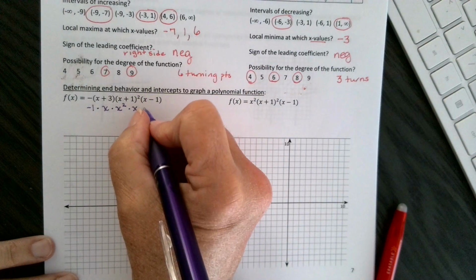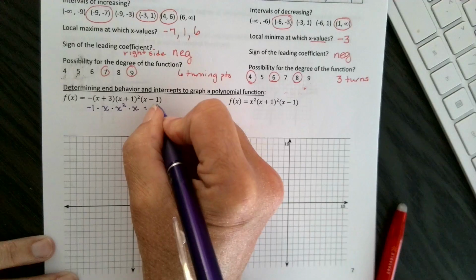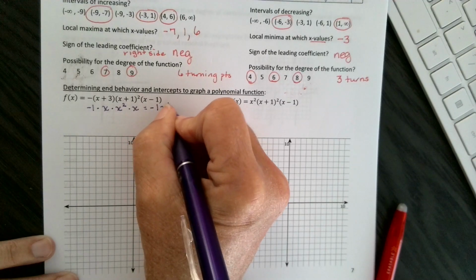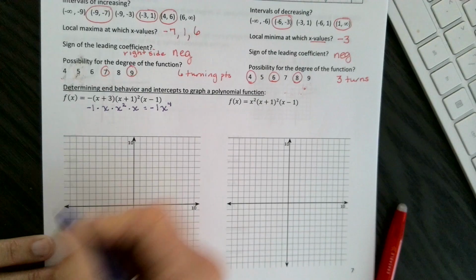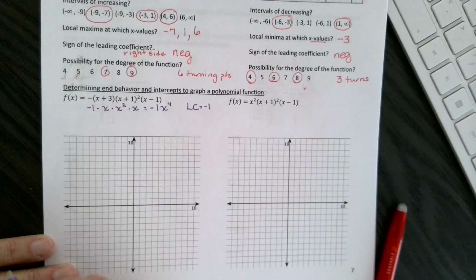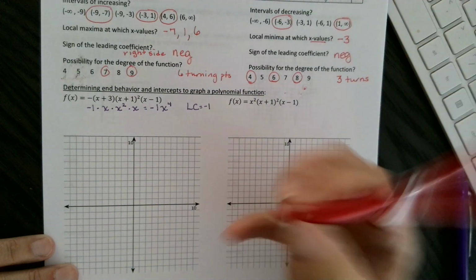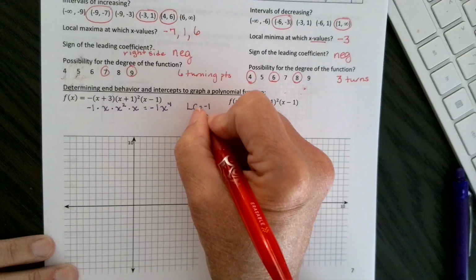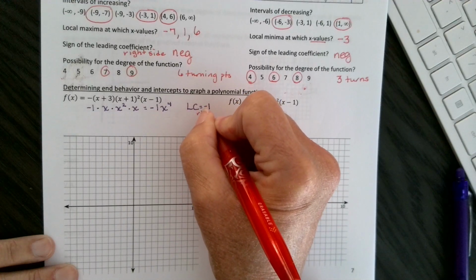Now, that's going to give us -1 x to the 4th. So our leading coefficient is -1. That tells us that our right side goes down.